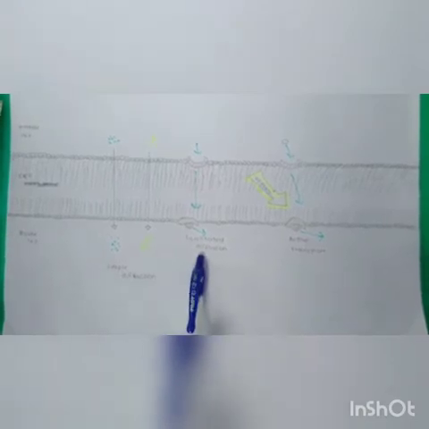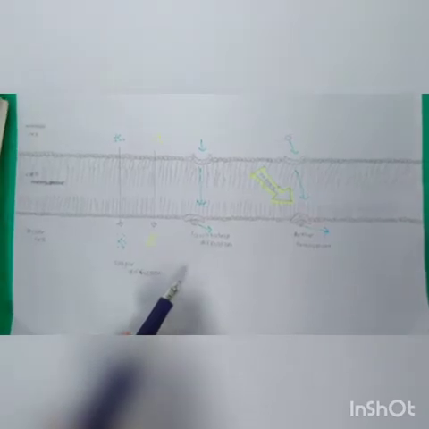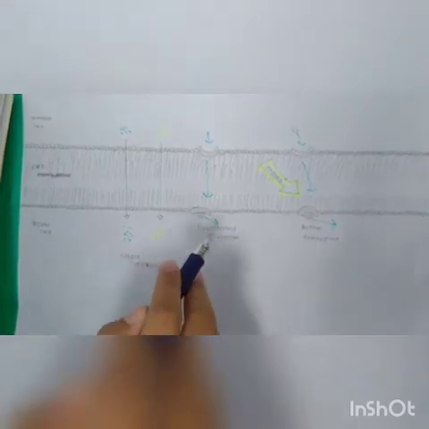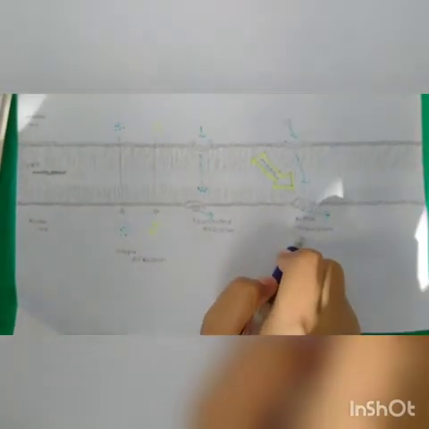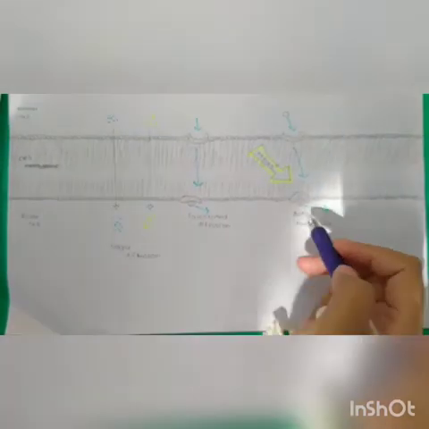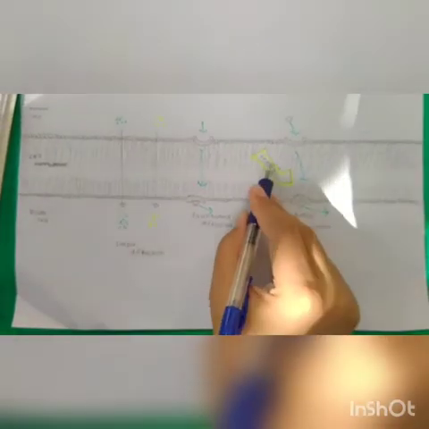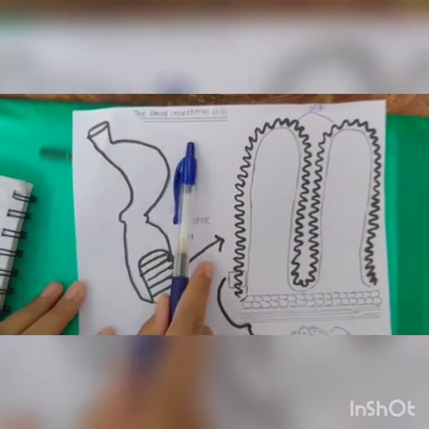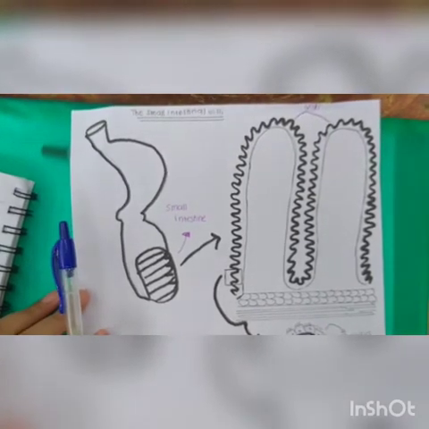For facilitated diffusion, nutrients such as water-soluble vitamins need a specific carrier to transport them from one membrane to another. For active transport, nutrients such as glucose and amino acids must be absorbed against the concentration gradient and require energy. Next, we will move to the small intestinal villi. Absorption of nutrients occurs by simple diffusion or active transport.